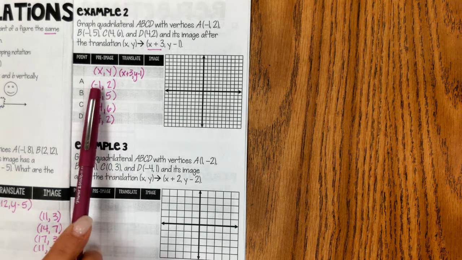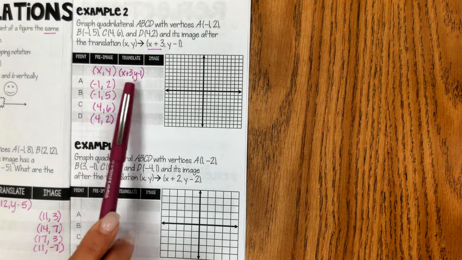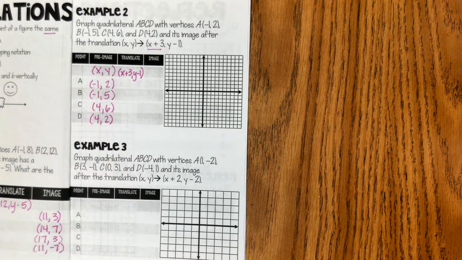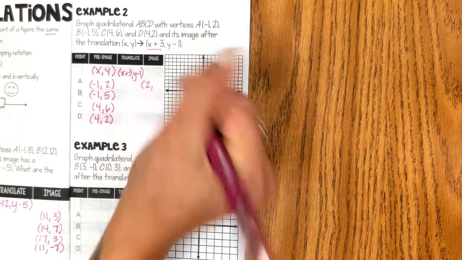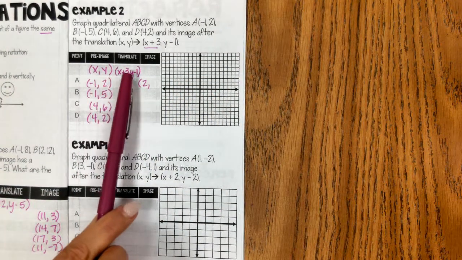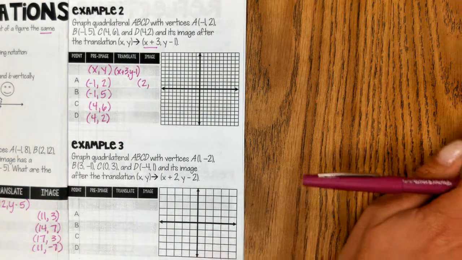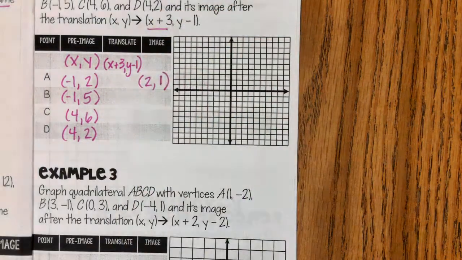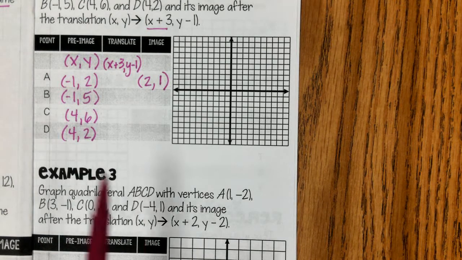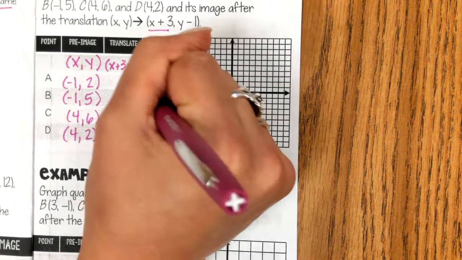So the first X coordinate is -1, so I need to add 3 to that. So -1 plus 3 is 2. And then I'm going to take the Y and I'm going to subtract 1. So what is 2 minus 1? 1. Good, okay. Then I have -1 and I'm going to add 3 to that. Again, would be what? 2.